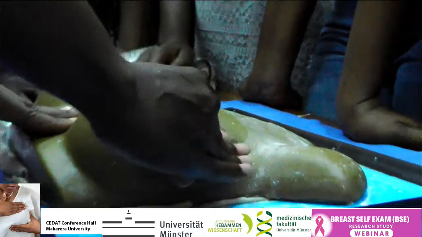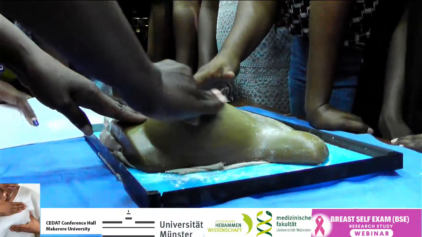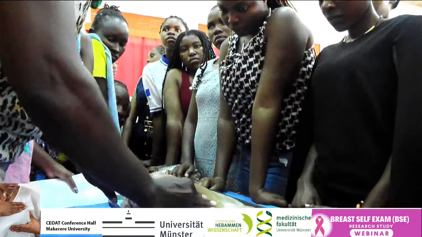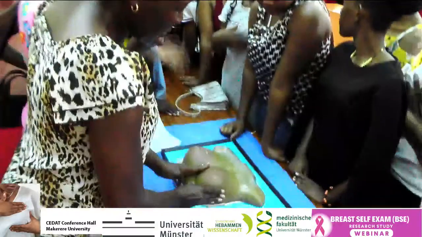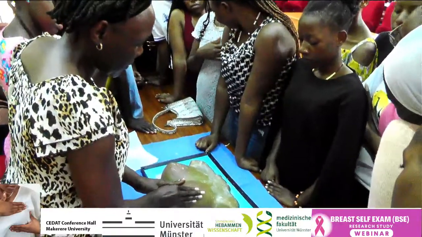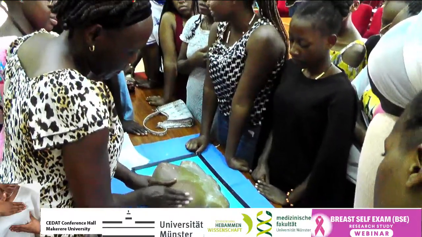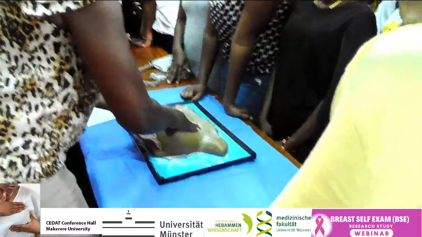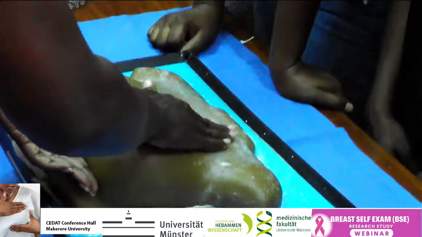You see, I don't remove my hand, my fingers from the breast, while supporting your breast. At some point I can also press my nipple. So when I reach the upper side here, I always go past because I'm aiming at the lymph nodes below the clavicle and above the clavicle.